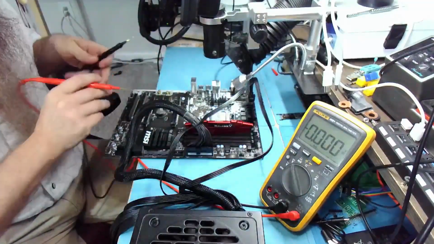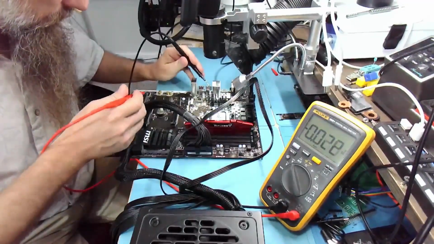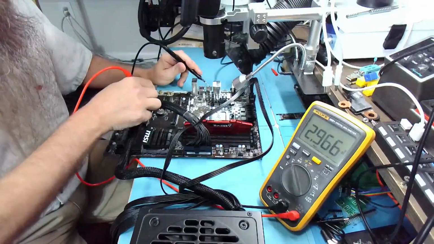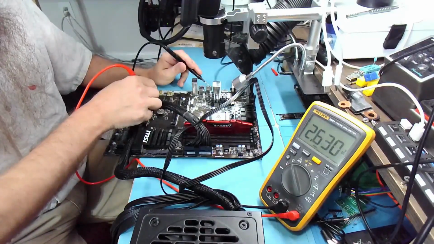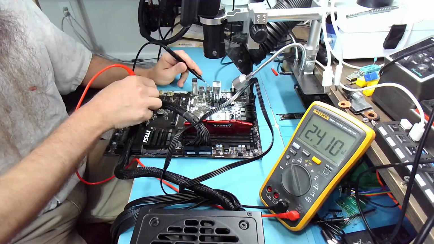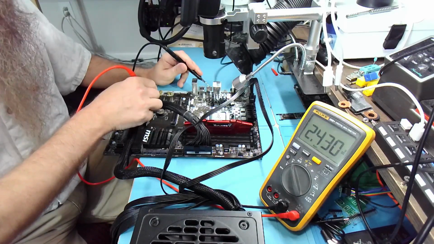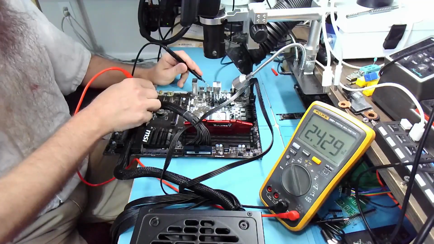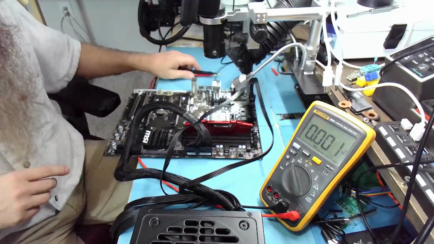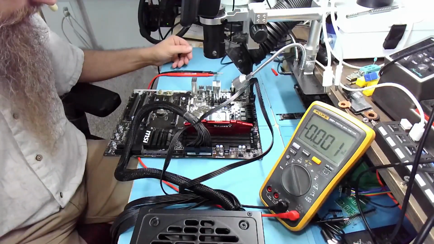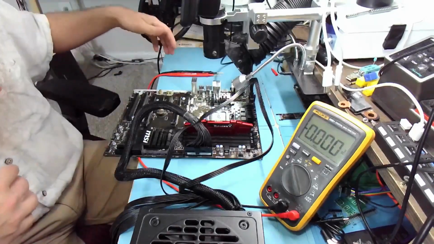So let's check the voltage on the battery. 2.966. Oh, 2.3, 2.4. Why is it fluctuating like that? Yeah, well, the battery is definitely done. The battery needs to be replaced. But would this be the battery issue?